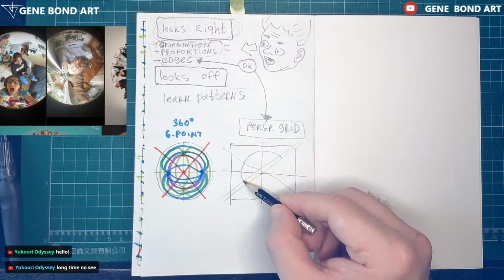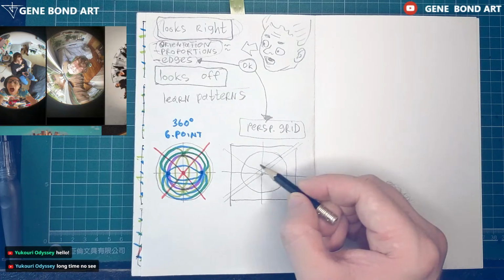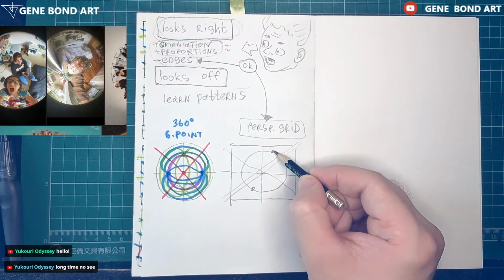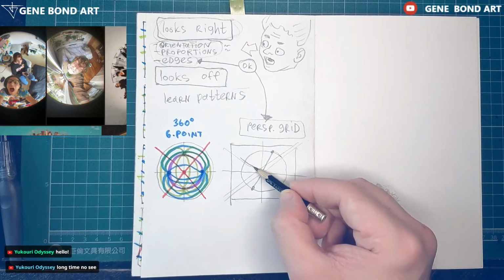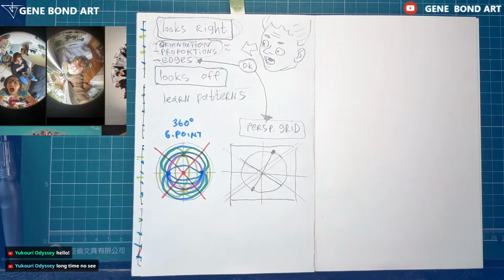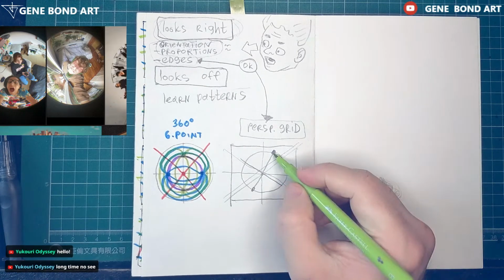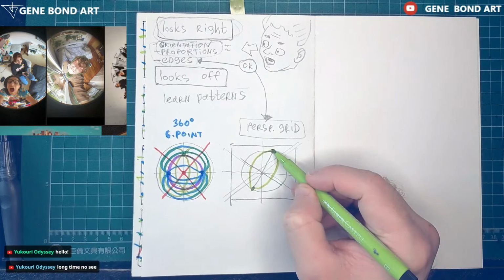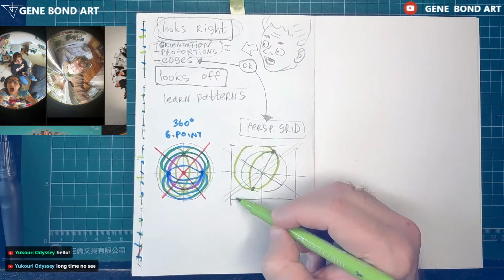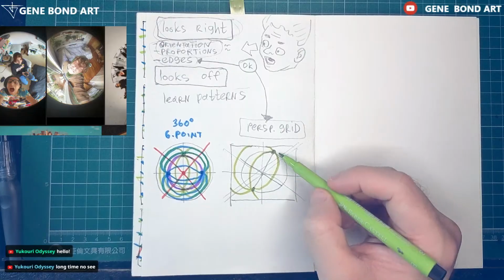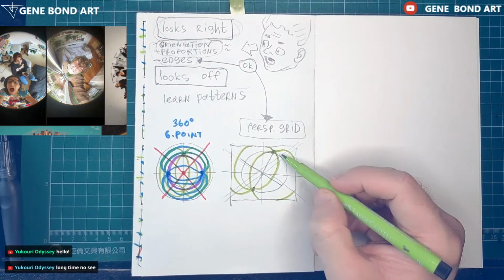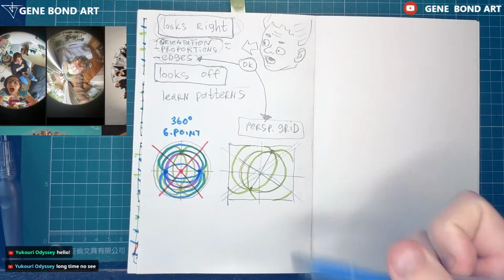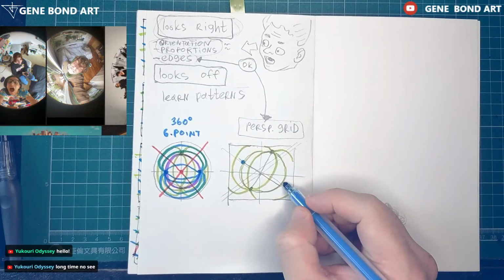So you make this horizon line, and then you just find where your z and x are. They're just perpendicular. If this is x, then z will be here.